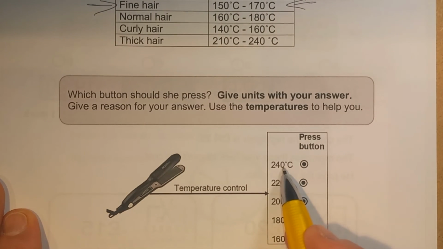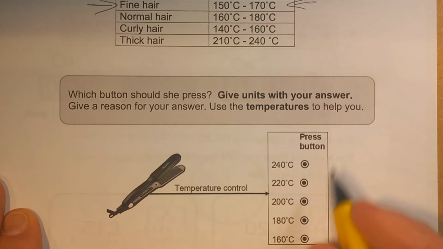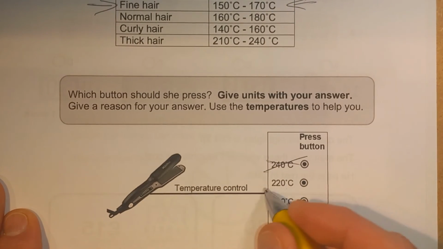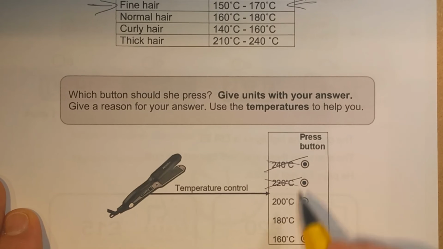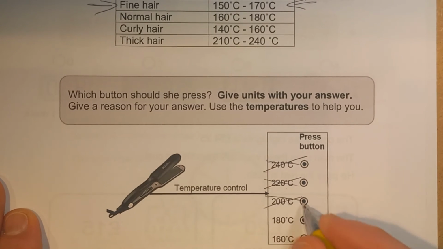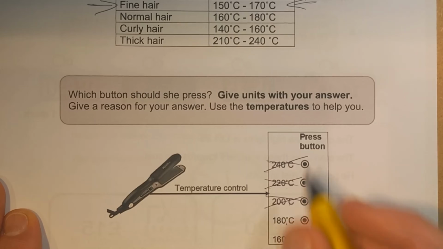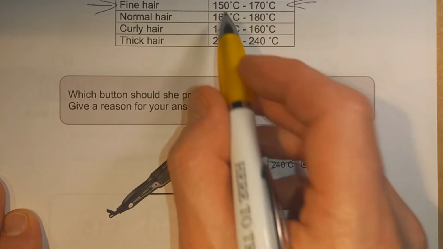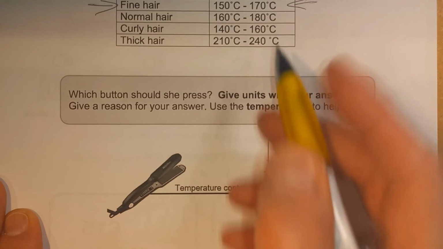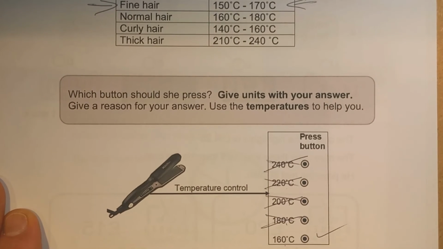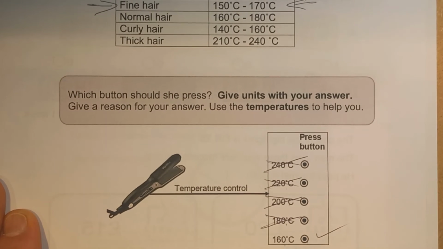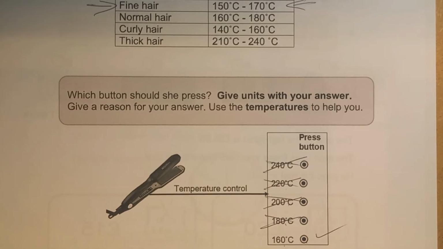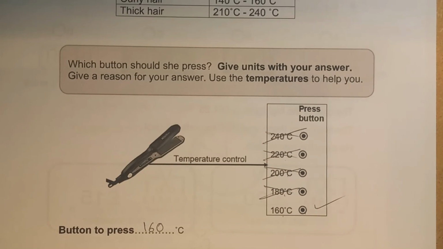Well, 240, that's more than the top end of that, so it can't be that one. 220 is still more than 170, so it can't be that. 200 is still more than 170. 180 is more than 170. But 160, well, it's more than 150, but less than 170. So the button to press is going to be the 160 degrees button, which I've written on there.